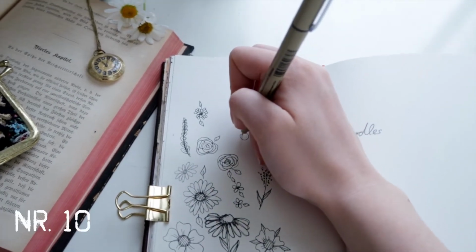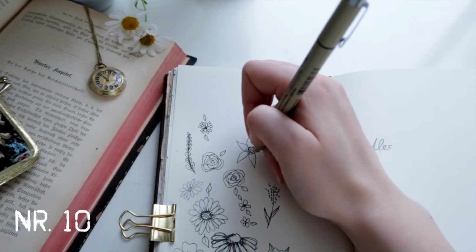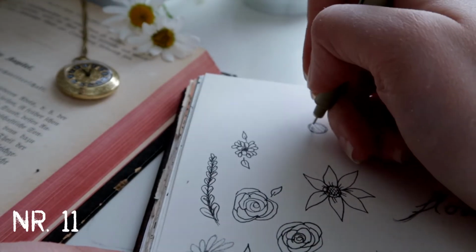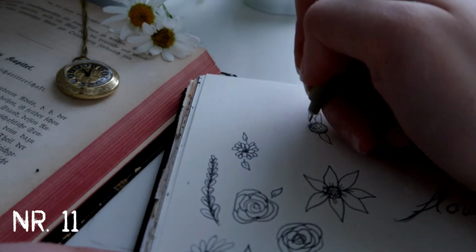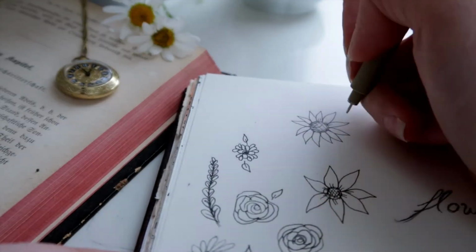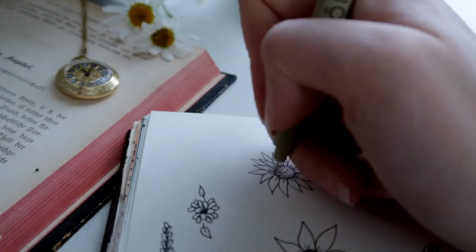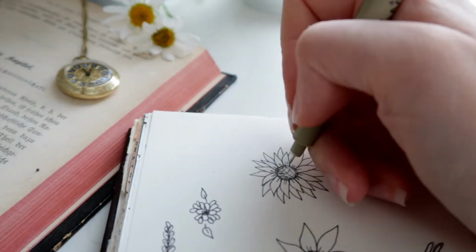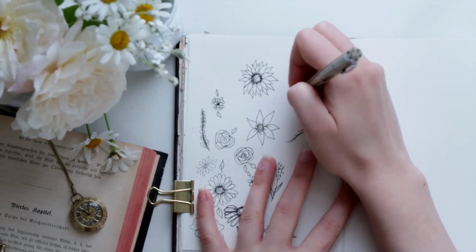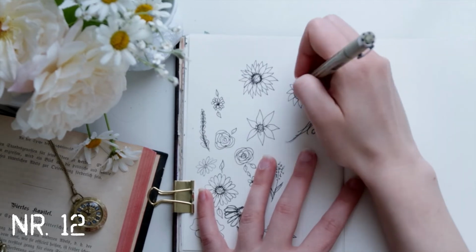The next flower starts again with a darker circle, but instead of rounded flower petals, we now draw some more pointy flower petals. If you want to make this kind of flower more into a sunflower shape, just do smaller pointy leaves and a second row of leaves. Or make the circle in the middle bigger and do way smaller little leaves to change things up a bit.